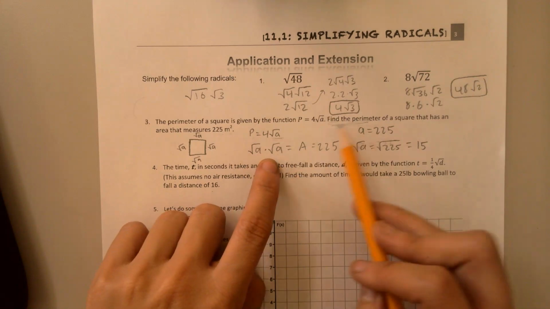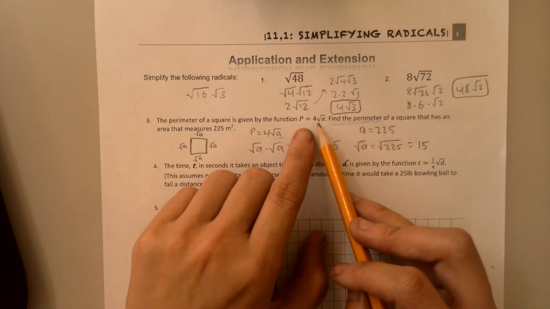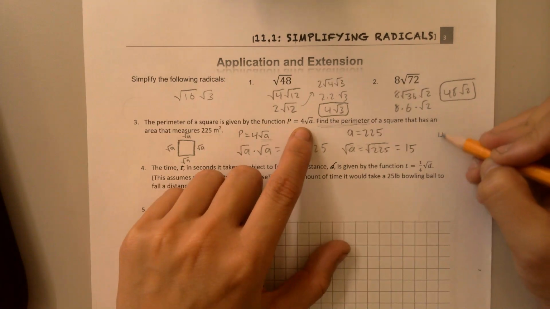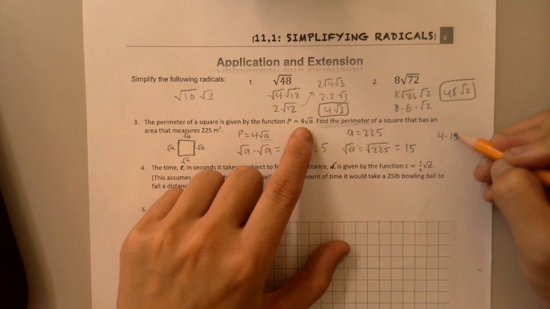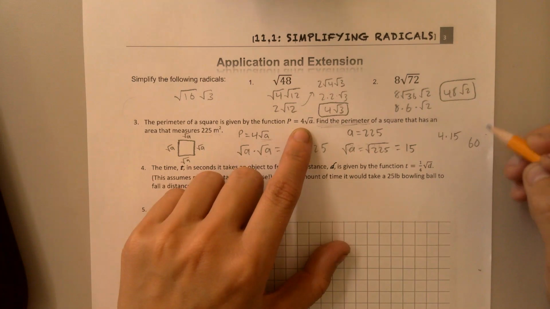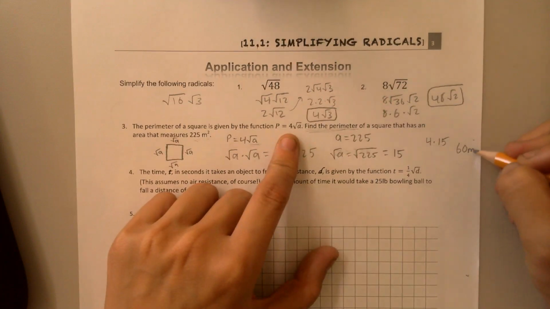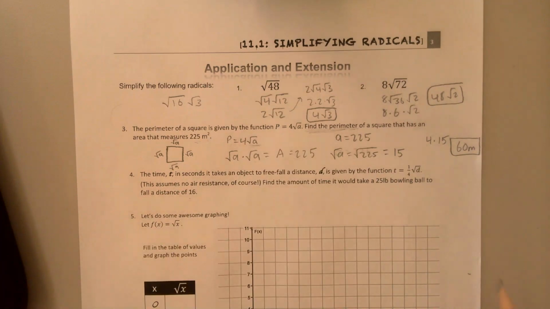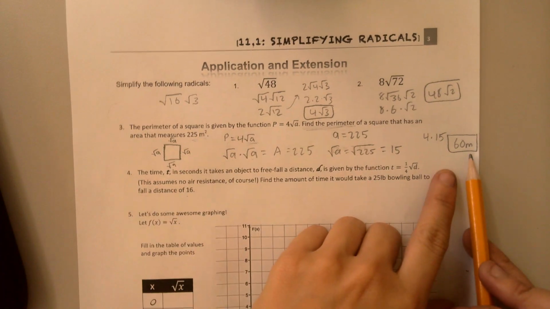So we know that root A equals 15, and remember, this one's tricky because we found root A, so we think we're done, but they actually want the perimeter. So we need 4 times root A. So 4 times root A, which is 15, which is 60. And let's do units, meters. We always want units. So if the area is meters squared, the perimeter is in meters.